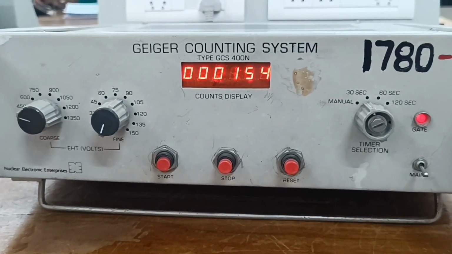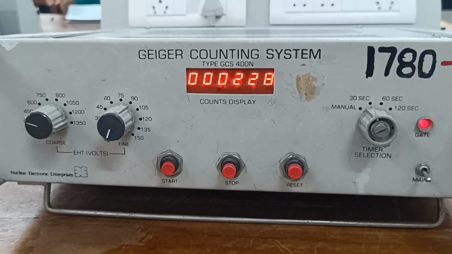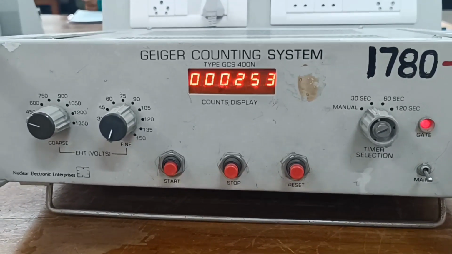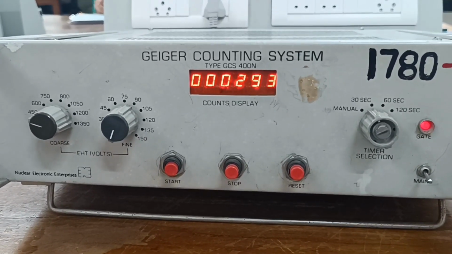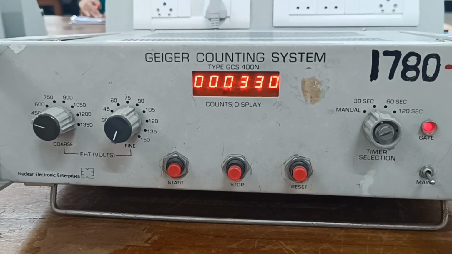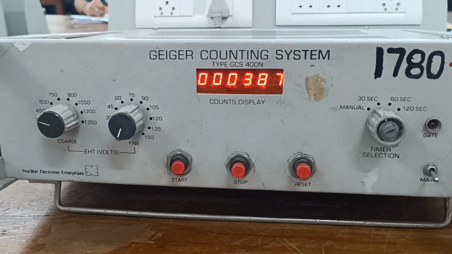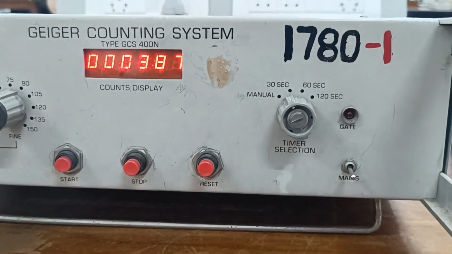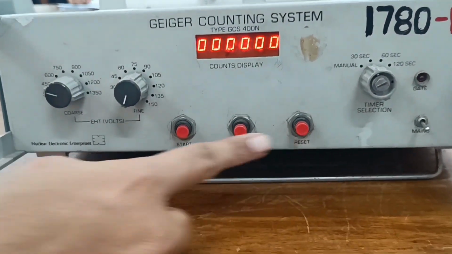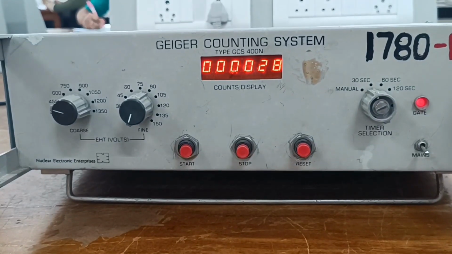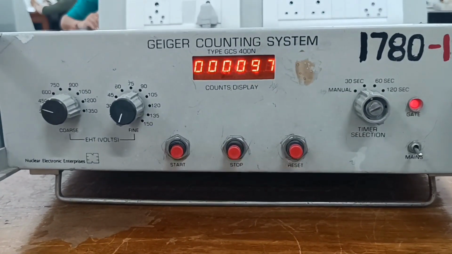Again, for the next step, take one more copper sheet, 2 in total, and insert it into the same slot, that is, the second slot of the detector. Take the reading for 30 seconds twice. For the first trial, after 30 seconds, we get a value of 289. Click on reset, then start. After 30 seconds, we get a value of 296.